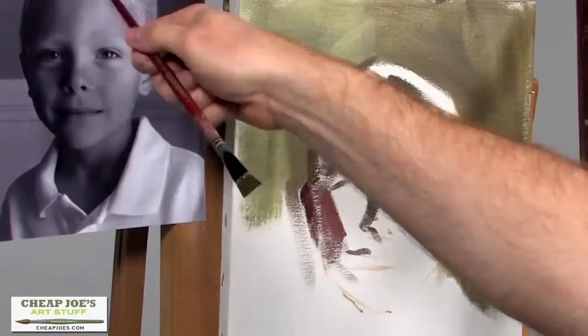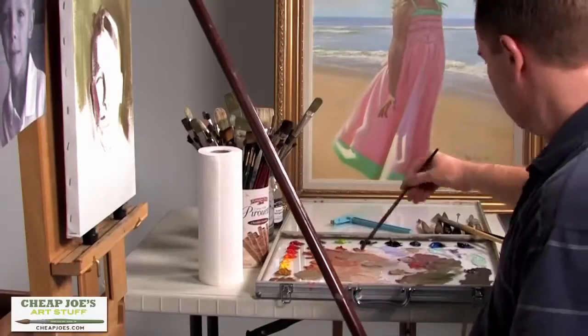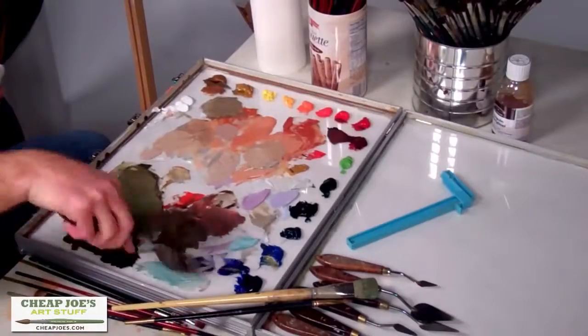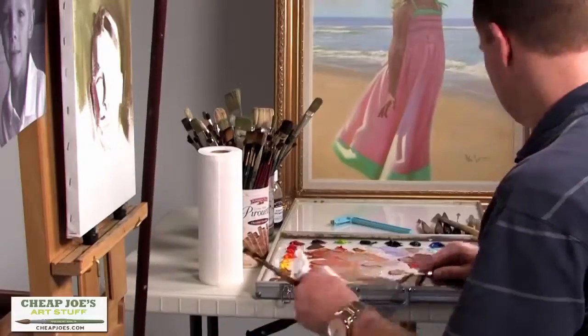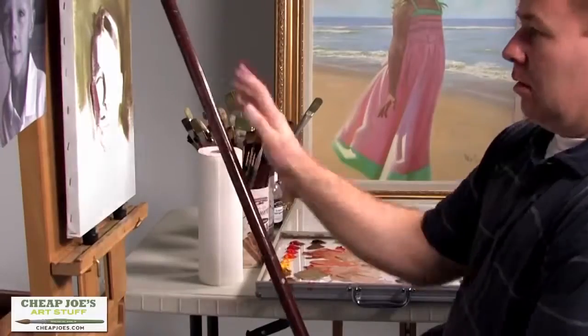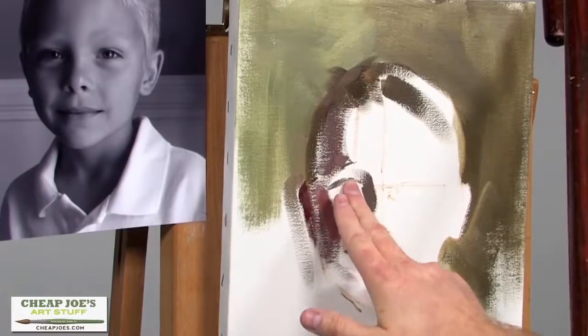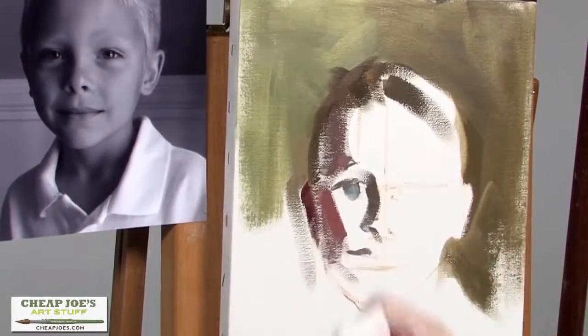Right now I'm just finding the darkest areas here. I'm just going to put a general area of where those eyes are going to be.